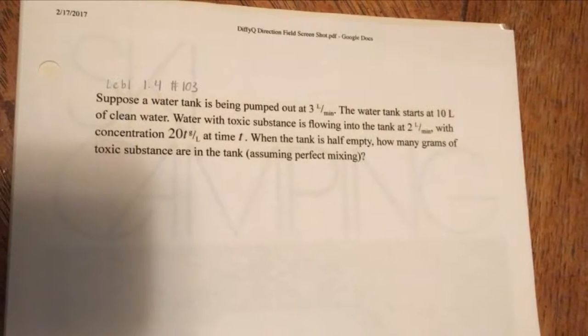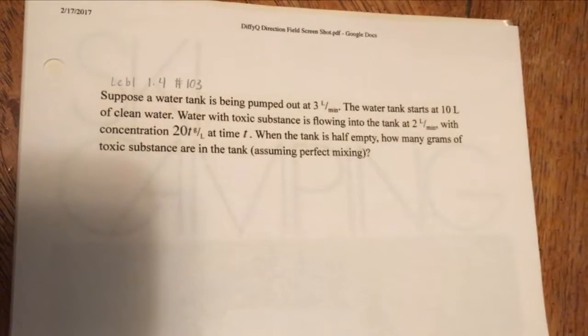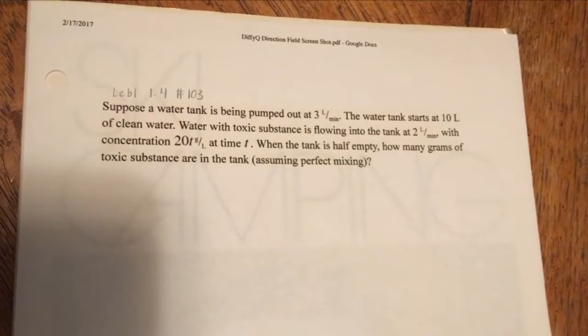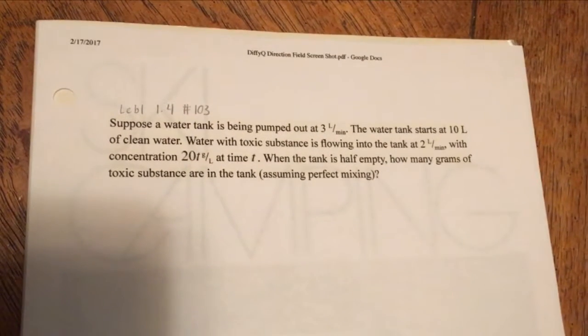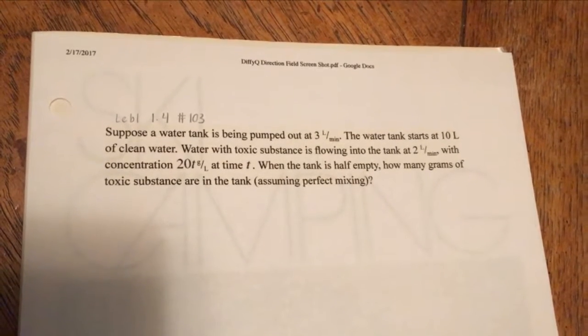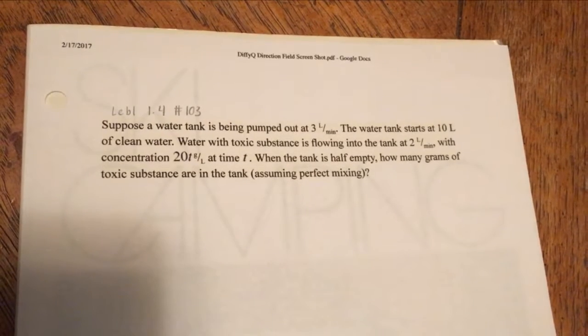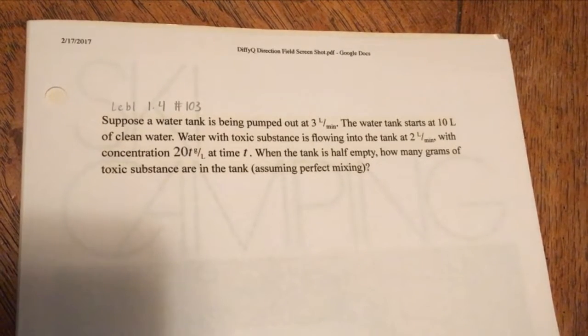Suppose a water tank is being pumped out at 3 liters per minute. The water tank starts at 10 liters of clean water. Water with toxic substance is flowing into the tank at 2 liters per minute with a concentration of 20 grams per liter at time t. When the tank is half empty, how many grams of toxic substance are in the tank, assuming perfect mixing?